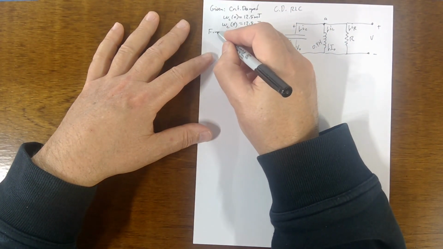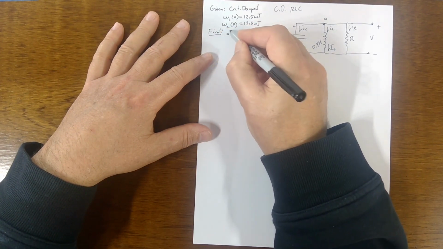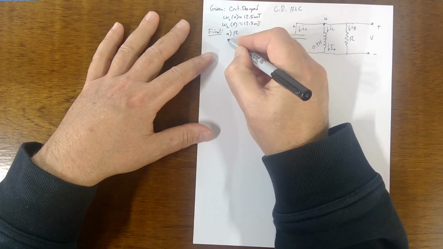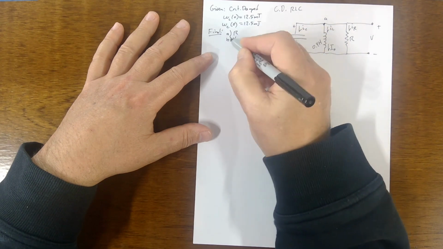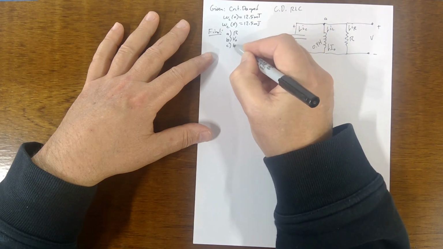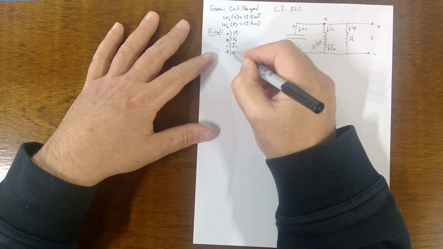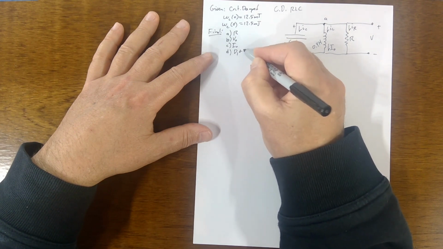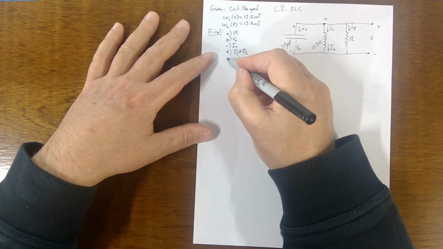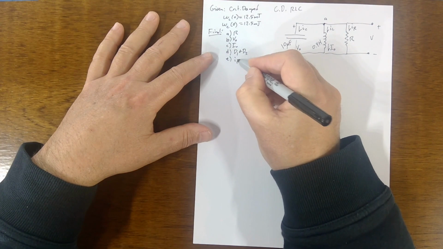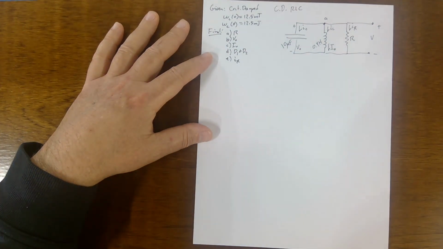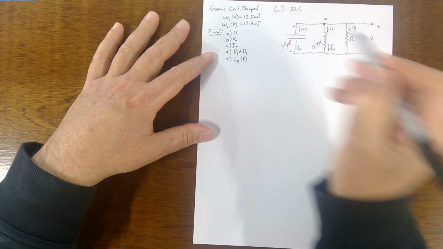Okay, we're asked to find part A, R. We're asked to find the initial voltage and the initial current. We're asked to find our D's. We're asked to find I as a function of, or I sub R as a function of time.